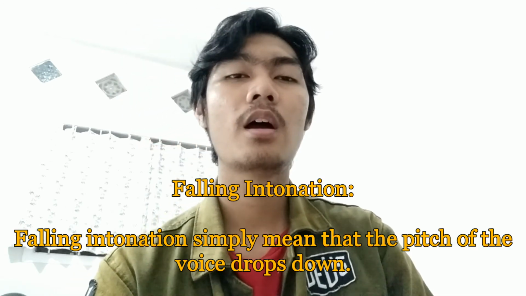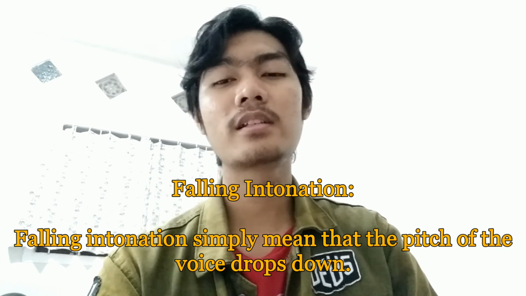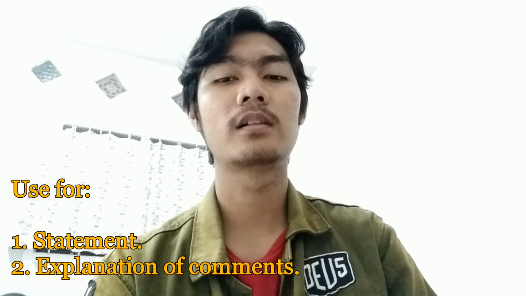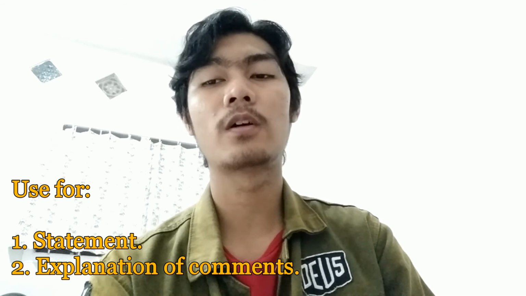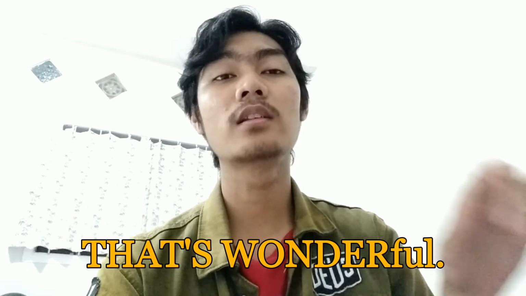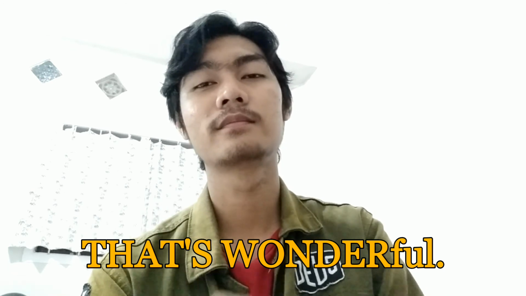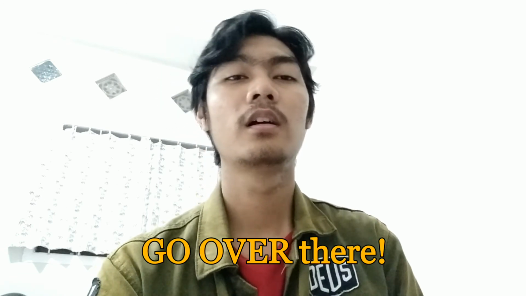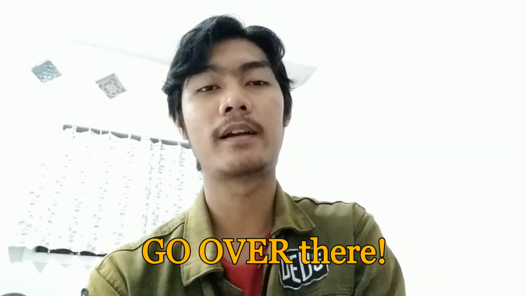The second is falling intonation. Falling intonation simply means that the pitch of the voice drops down, just like this. Ooh, ooh, ooh. Usually, falling intonation is used for statements, or maybe for exclamations or comments. For example, that's wonderful, or put that down, or go over there, you know.